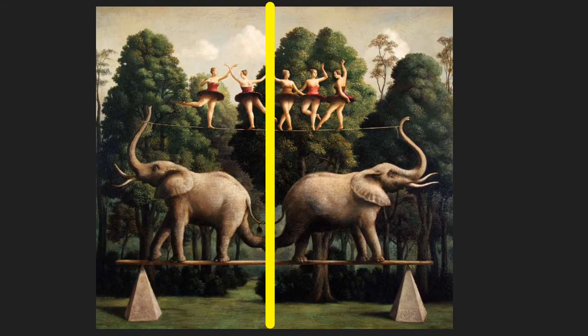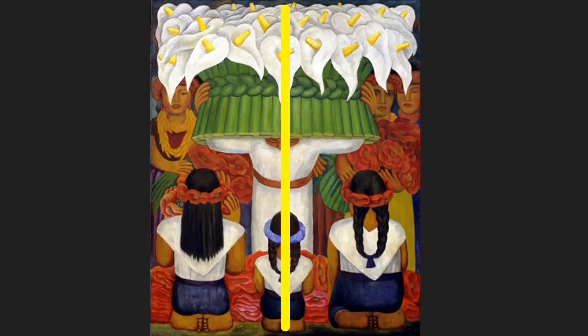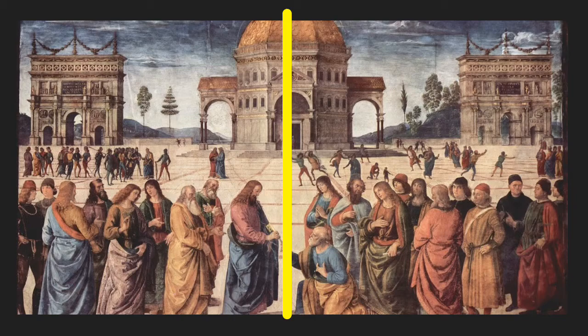We draw a line down the middle. This one's almost a mirror image, but not quite, but it feels visually the same on the left and the right. Same thing with this painting. And this one, right down the middle, this one's almost a mirror image as well, but it feels the same on the left and the right. This painting we saw earlier is symmetrically balanced, even though it's not an exact copy on both sides, but it feels the same on the left and the right.